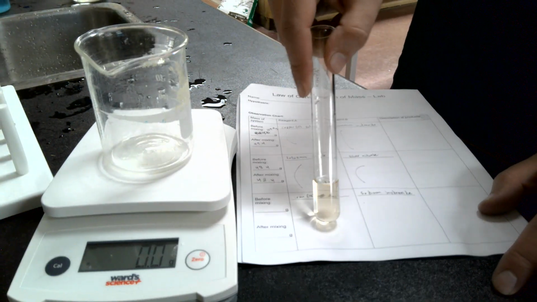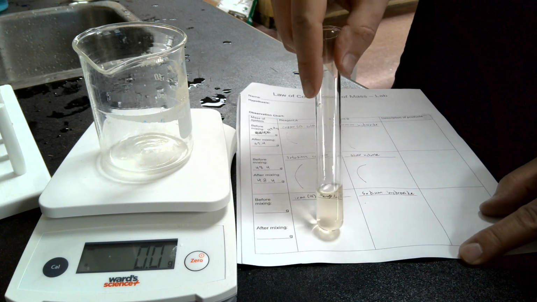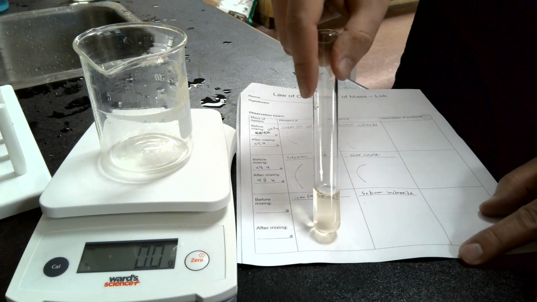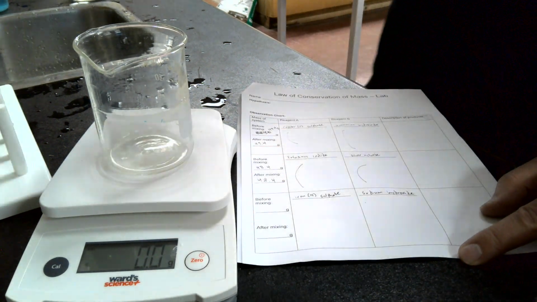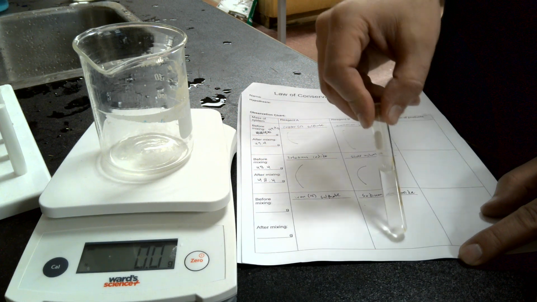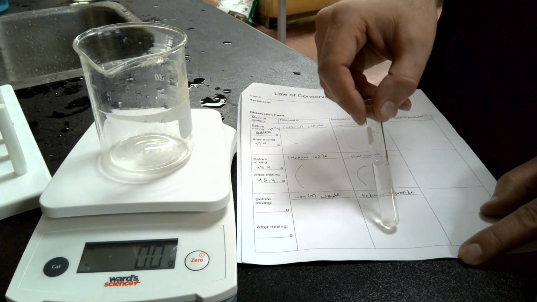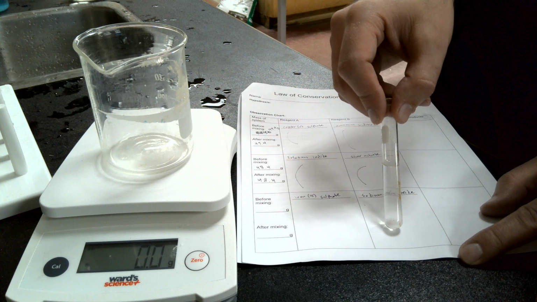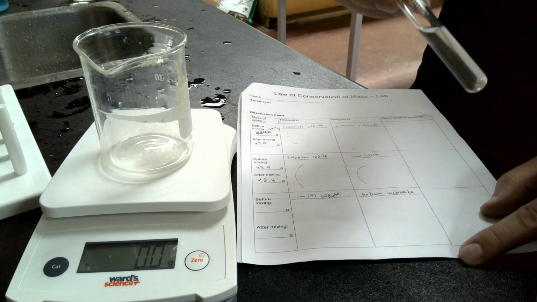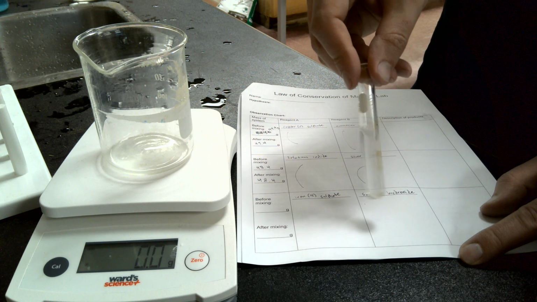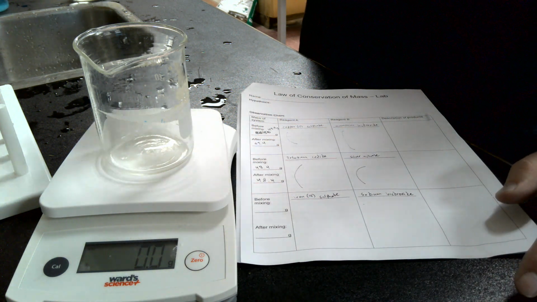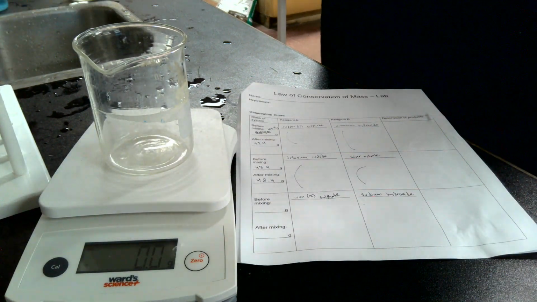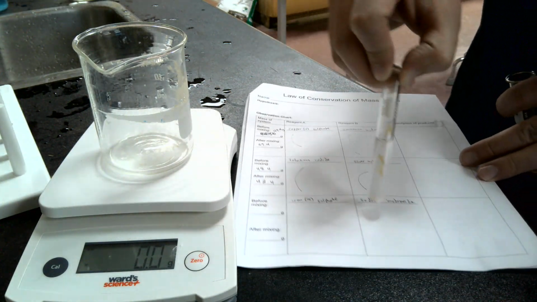Okay. So our iron 3 sulfate looks like this. This is our iron 3 sulfate. It is a thin liquid, with a yellowish tint to it. Okay. And here is our hydroxide. It should be clear, just like water. Ignore the stains on the test tube. It is clear, thin, liquid, just like water. So you should write down your observations in there.